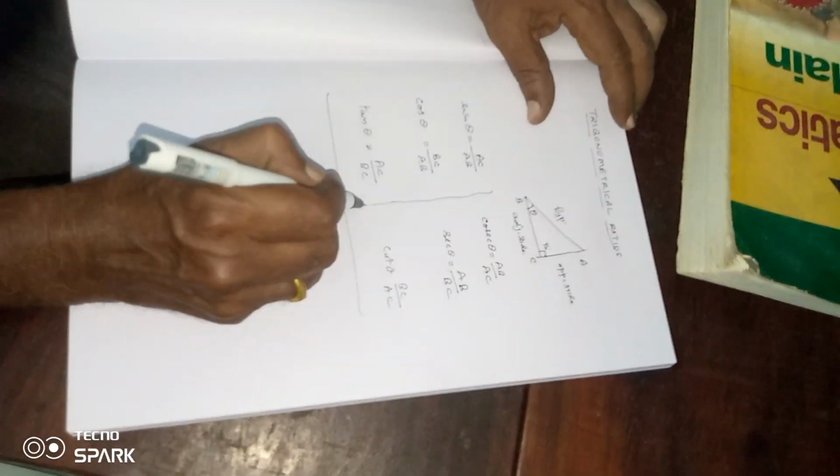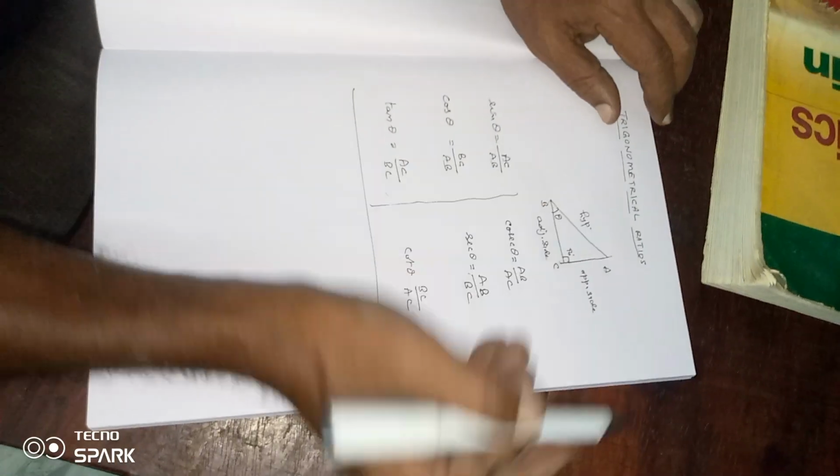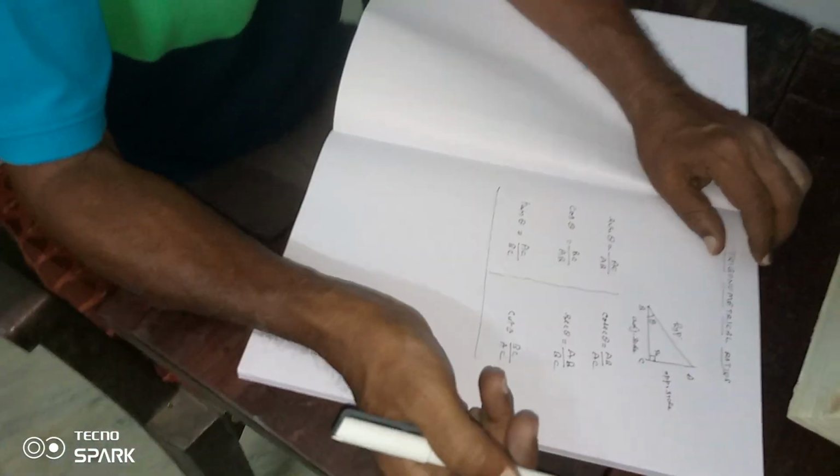Now we shall revise once again. What is sin theta? Opposite side by hypotenuse. What is cos theta? Adjacent side by hypotenuse. What is tan theta? Opposite side by adjacent side. And the reciprocals of these ratios.